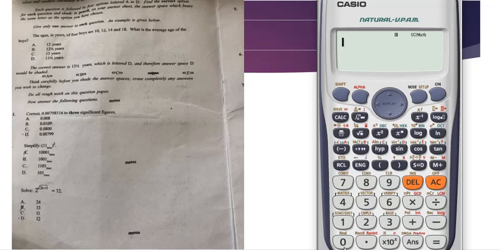So it's 0.00, 0.0079, 85, and then 1616. So this is the value: 0.00798516. After that you just click on the equal to sign. This is what will appear. So this value has been converted to 3 significant figures.